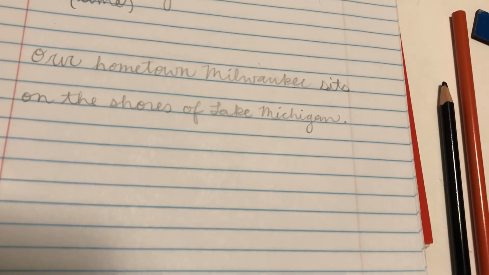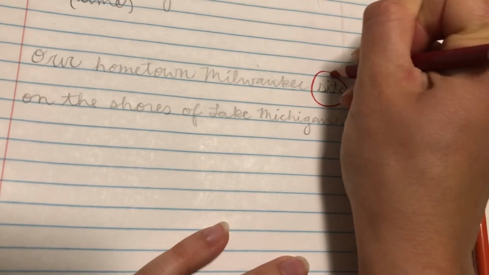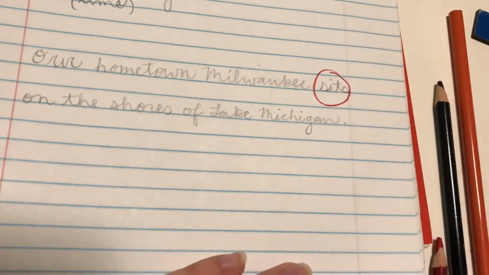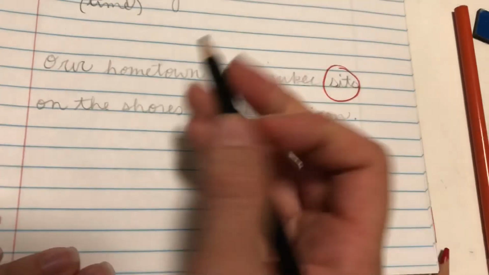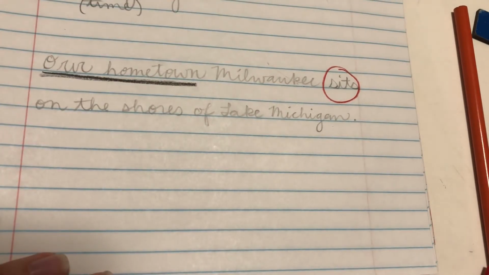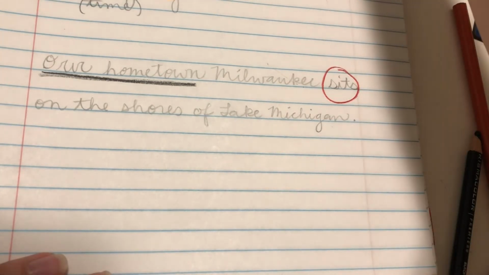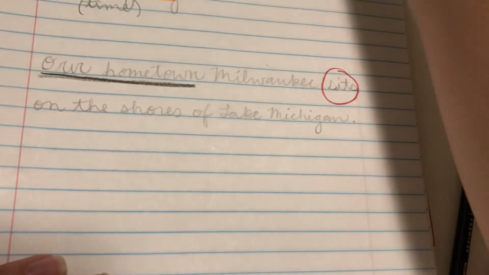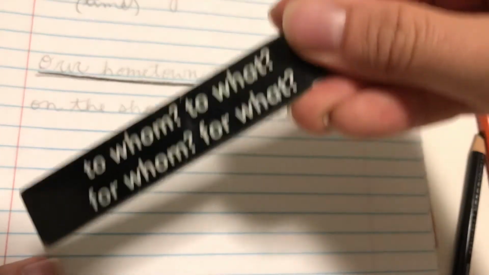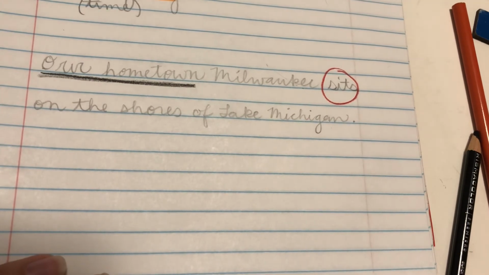So, what is the action here? It is sits. Who is it or what is it that sits? Our hometown sits. Our hometown sits whom or what? No. To whom, to what? No. No direct object or indirect object here. Our hometown Milwaukee sits.